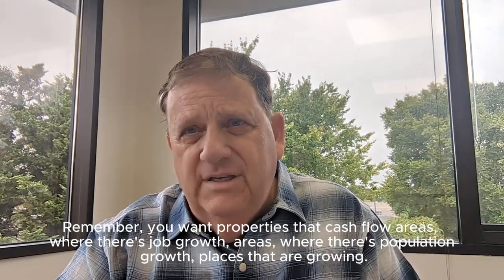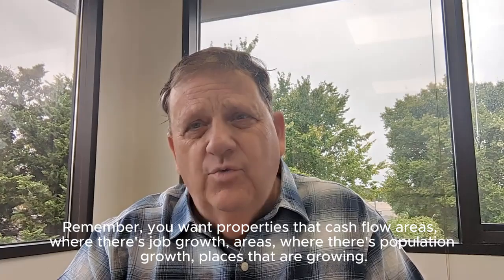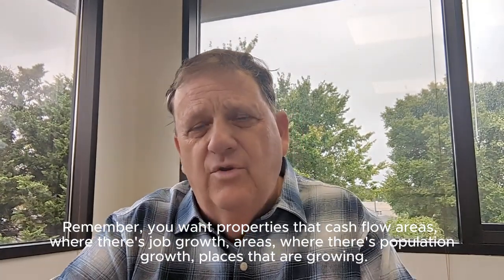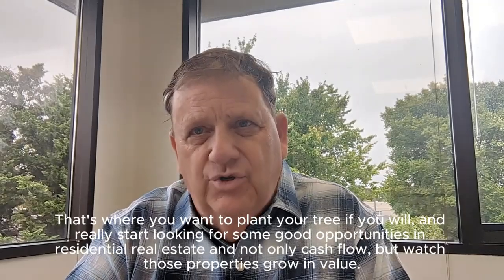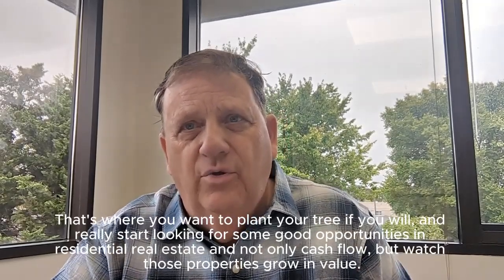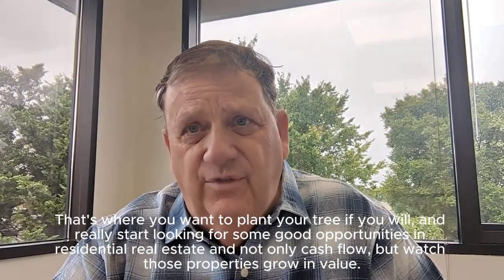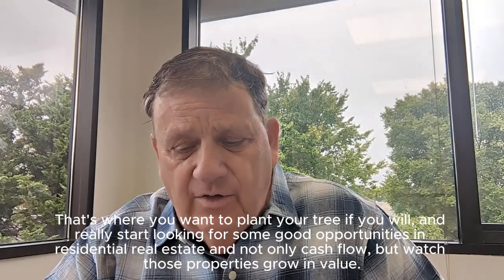Remember, you want properties that cash flow. Areas where there's job growth, areas where there's population growth, places that are growing. That's where you want to plant your tree, if you will, and really start looking for some good opportunities in residential real estate. And not only cash flow, but watch those properties grow in value.